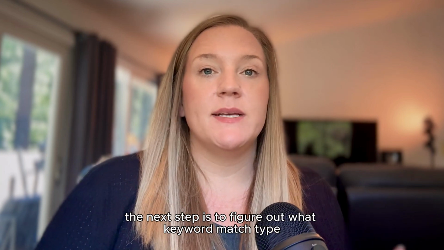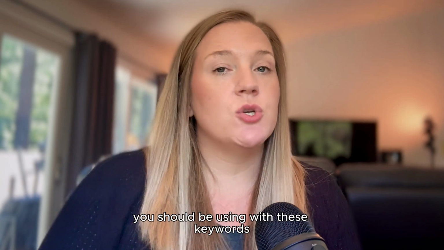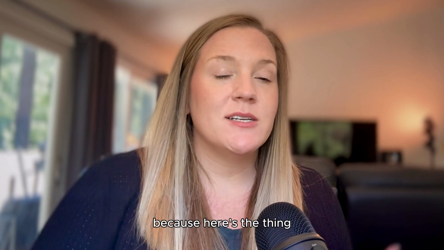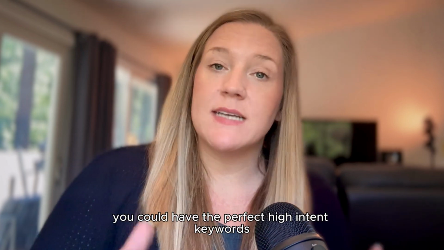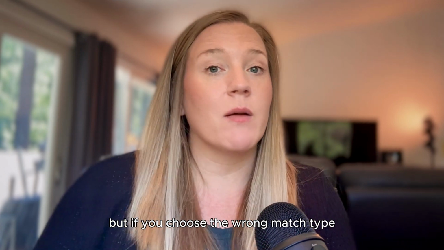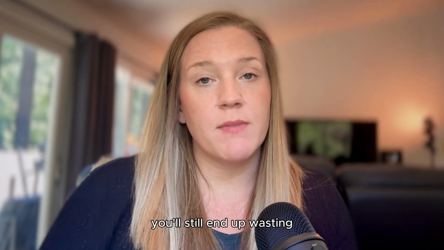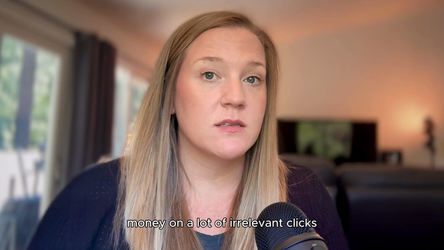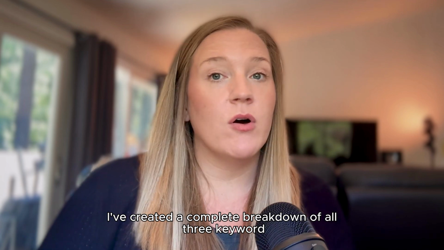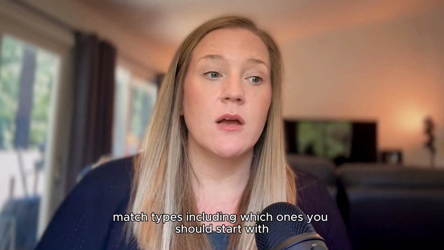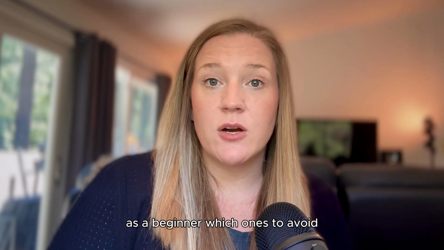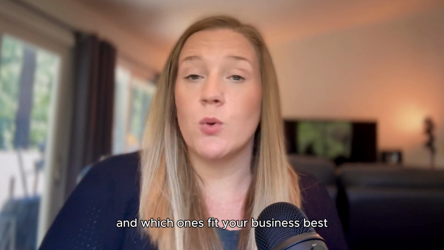So now the next step is to figure out what keyword match type you should be using with these keywords. Because here's the thing, you could have the perfect high intent keywords, but if you choose the wrong match type, you'll still end up wasting money on a lot of irrelevant clicks. So I've created a complete breakdown of all 3 keyword match types, including which ones you should start with as a beginner, which ones to avoid, and which ones fit your business best.